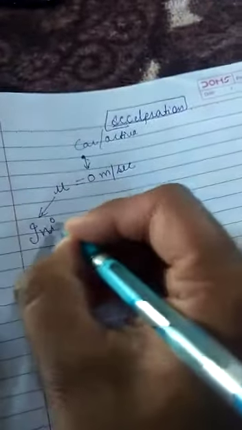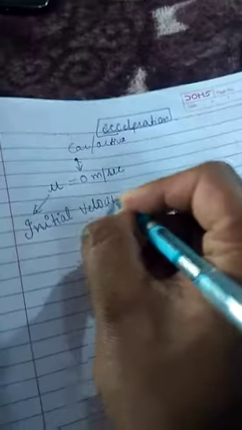Now what happens? Let it be at zero velocity, means it is standing, it is stationary, means it's initial velocity. Initial means when you have a first look at it. So this is written by a small lowercase u. This is called initial velocity.